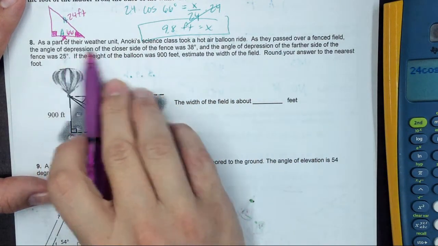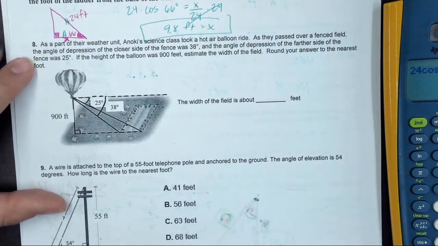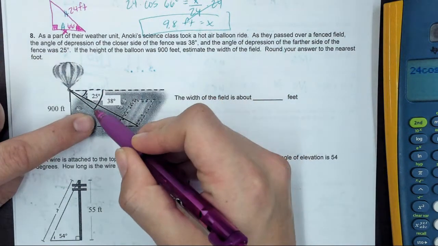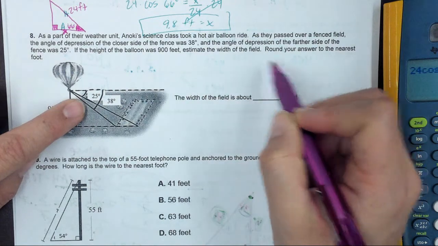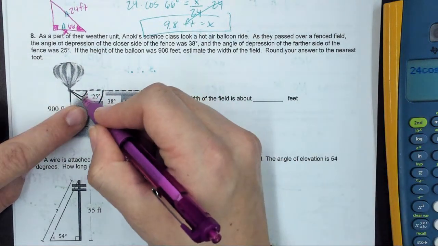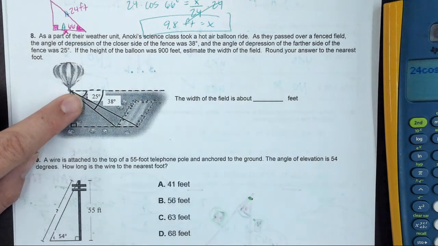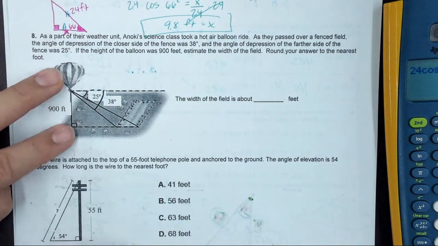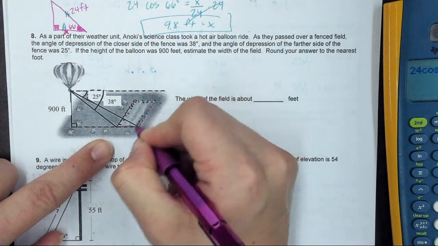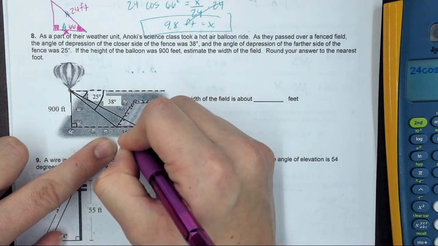All right, so hopefully you've had time to read through this. The angle of depression of the closer side of the fence was 38 degrees, so you see that there. The angle of depression of the farther side of the fence was 25, so the farther side would be way over here. The height of the balloon is 900 feet. They ask you to estimate the width of the field. Here is your field. This is what we're trying to find right there.